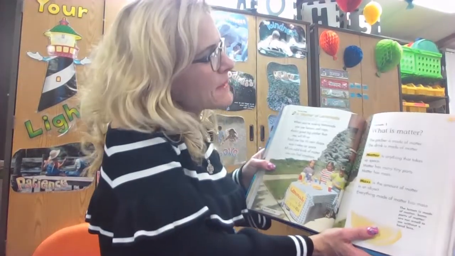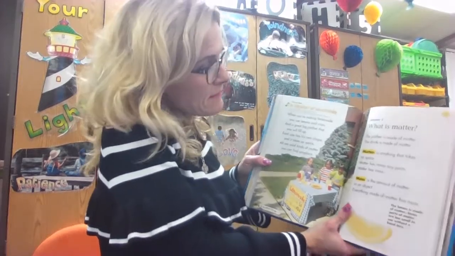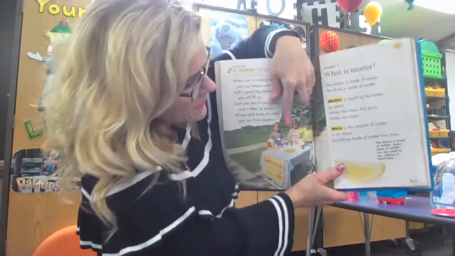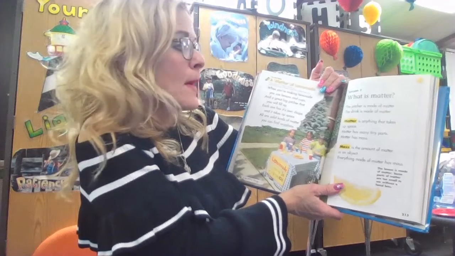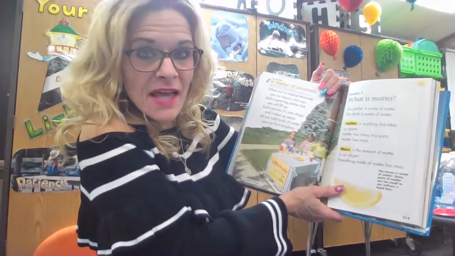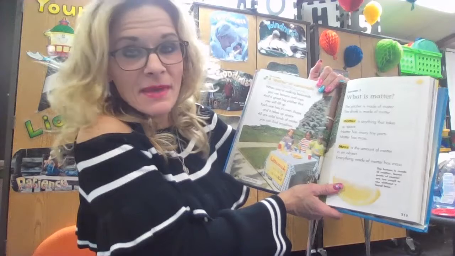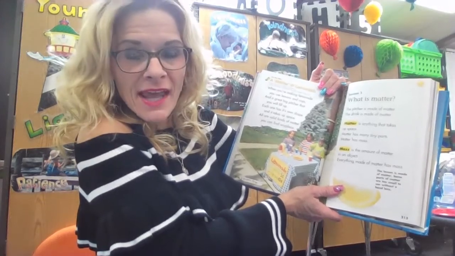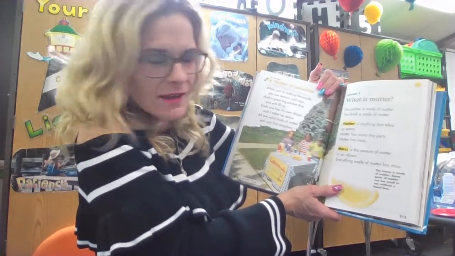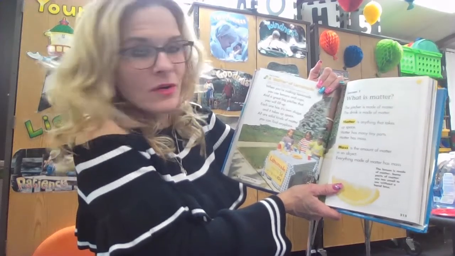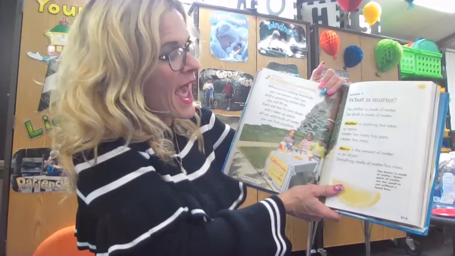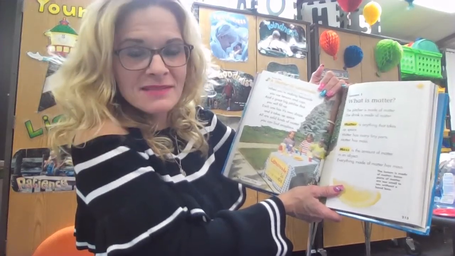There's a little experiment you could do in here. What is matter? A pitcher is made of matter. No, not like a pitcher that you take. I'm not talking about that right now. We're talking about this. It holds a liquid. The drink is made of matter. Matter is anything that takes up space. Matter has many tiny parts. Matter has mass. Mass is the amount of matter in an object. Oh, like how much space it takes up. Everything is made of matter and has mass.